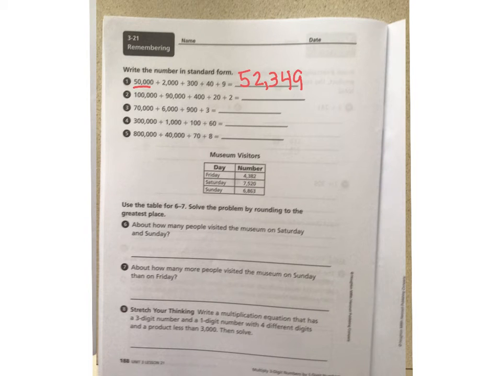Okay, now I'm noticing that they are going up to the 100,000s on this page. So I want to do one of those together with you, okay? Always remember when you're thinking about your place value, I wish I had a little place value chart here I could show you.